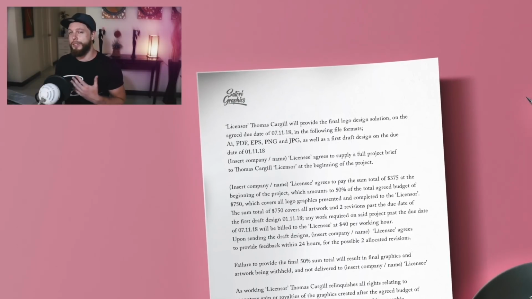Now basically this is just you outlining when you intend to supply the final graphic design solutions after the revisions, but also when you supply the first draft, which on my contract here is the 1/11. You'll see later in the contract that I actually display how many revisions are allowed in the budget. So yeah, you just want to outline how long it's going to take you as a designer to supply the client their designs.